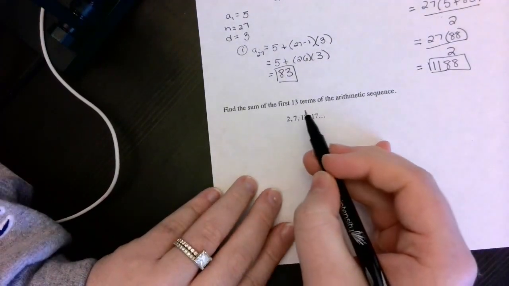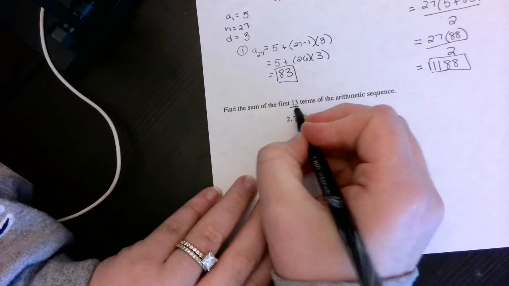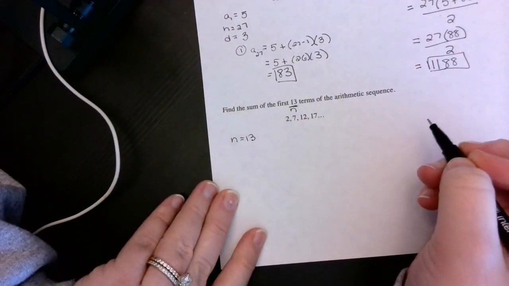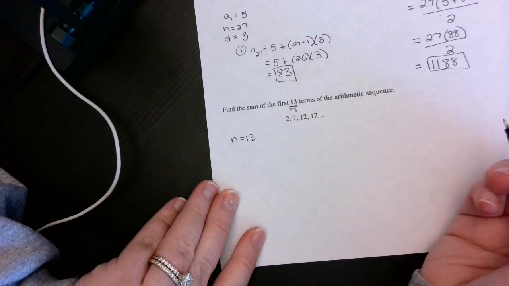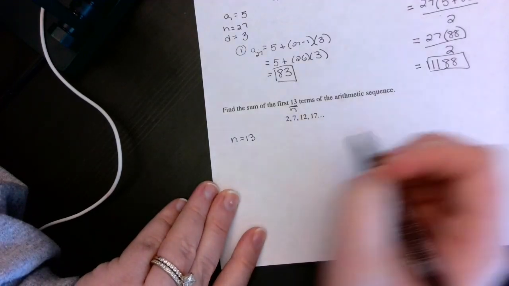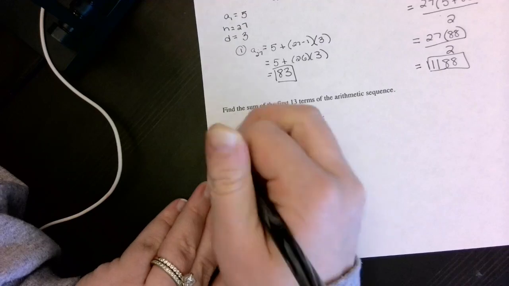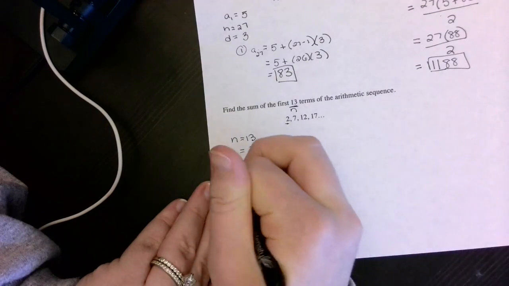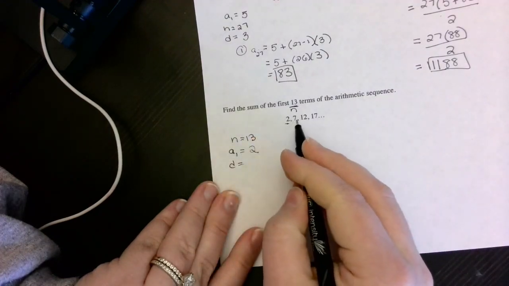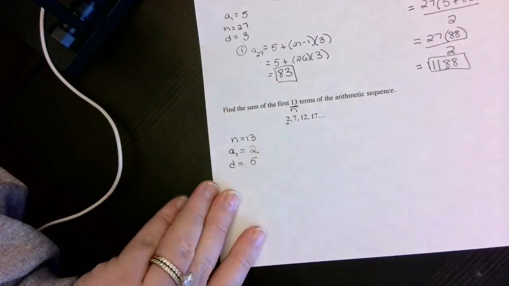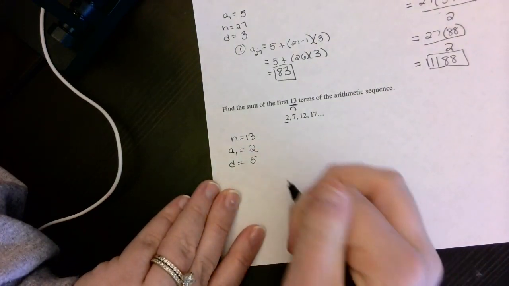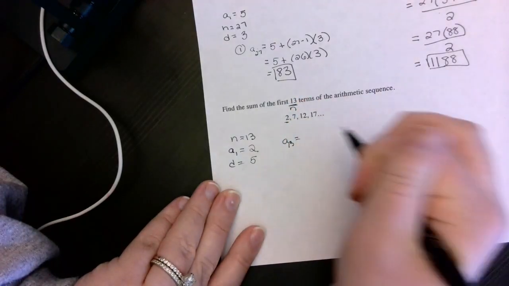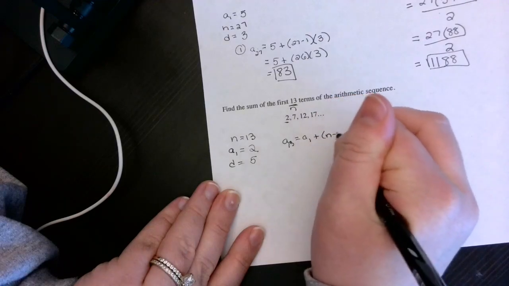The next one says find the sum of the first 13 terms. Right away we know 13 is our n. To find the sum of the first 13 terms, I need to figure out what that 13th term is when I keep going. So my first term is 2. My common difference, so I notice I add 5 every time, so d is 5. And then I'm just going to use my formula to find the nth term. I'm trying to find the 13th term. So a1 plus n minus 1 times d.